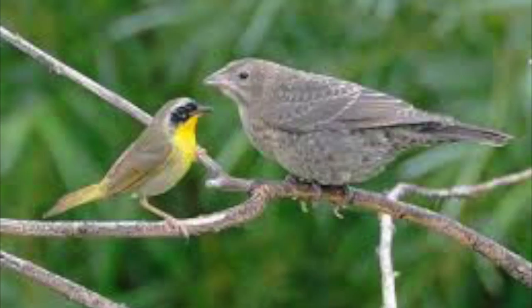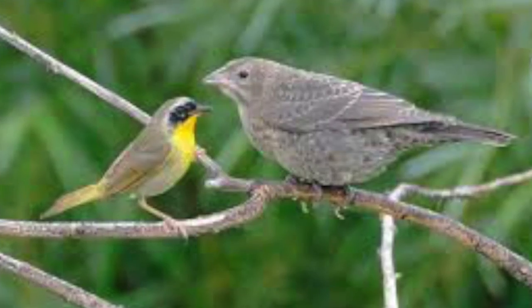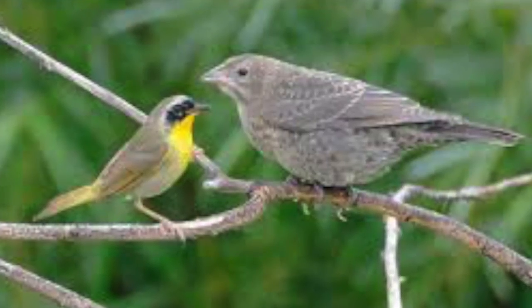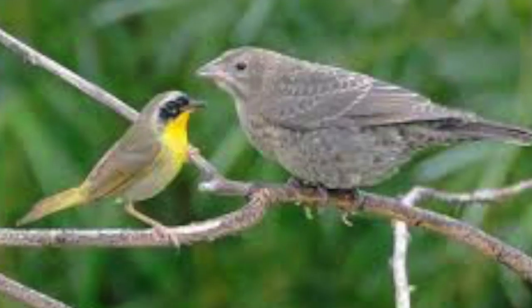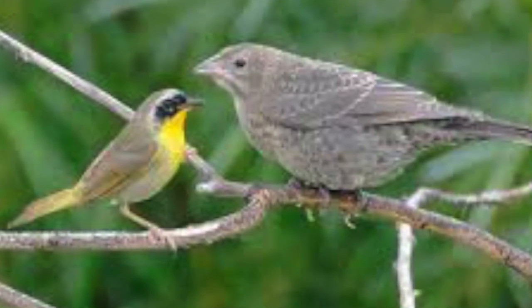The cowbird is a bird that will lay eggs in another bird's nest and leave it for the other bird to raise. Cowbirds can lay up to 40 eggs in a season, which means a lot of birds raise the wrong baby.